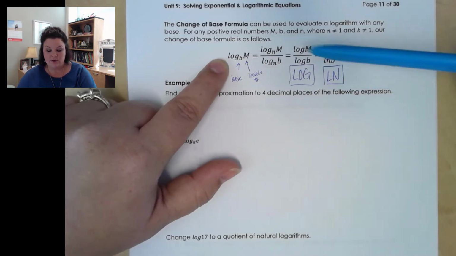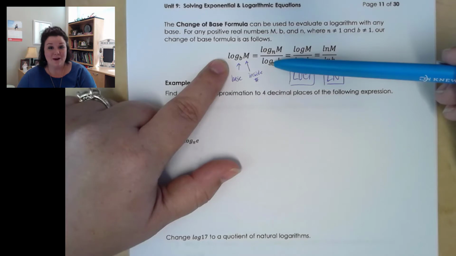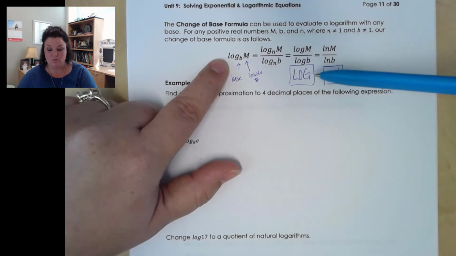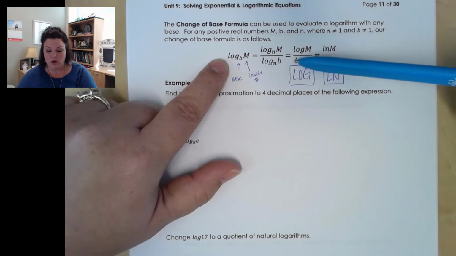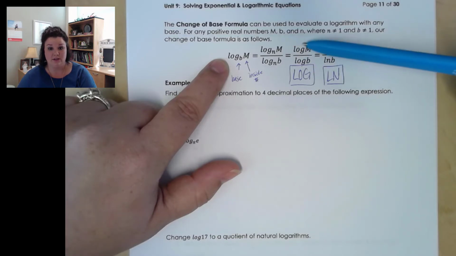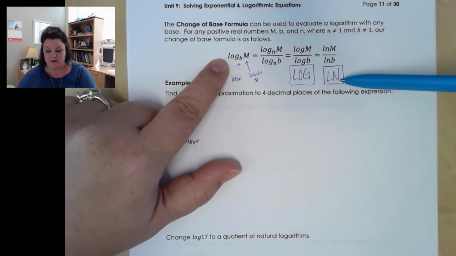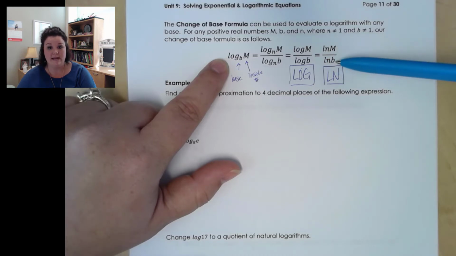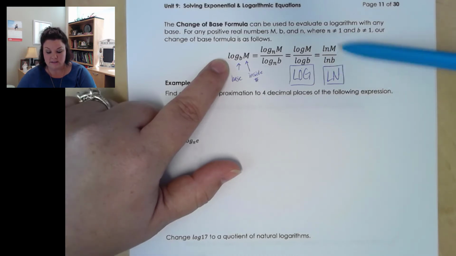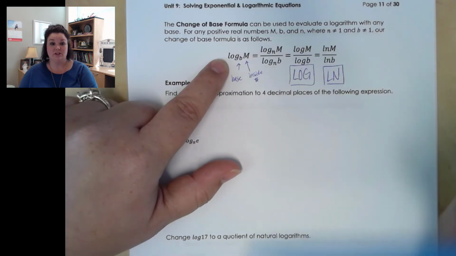I would want to specifically change it to just a regular common log or a natural log. So to common log, I would just do log of m over log of my original base. And this is something you should be able to do on your calculator. Okay, same thing with ln: ln of your original inside number over ln of your original base. This will be equivalent to that original expression.